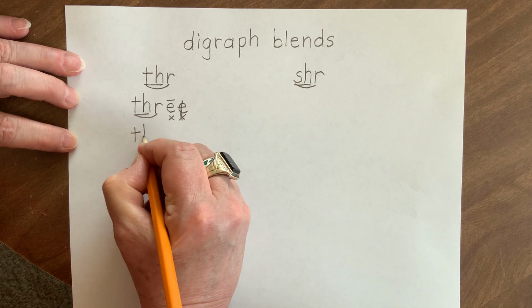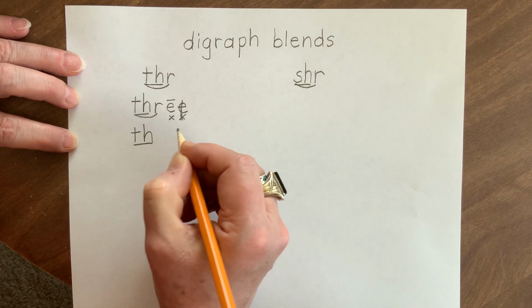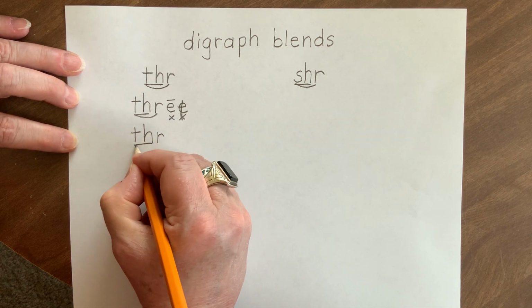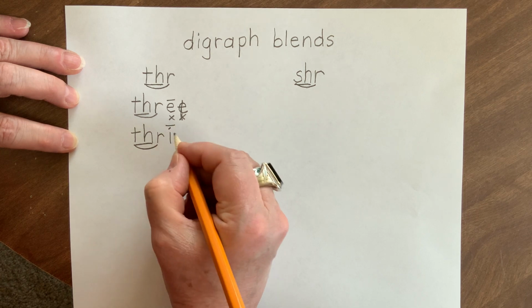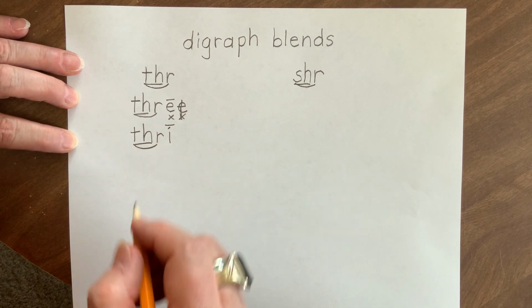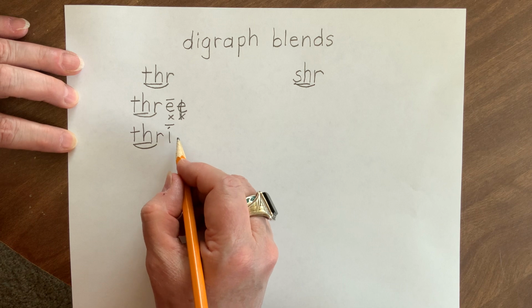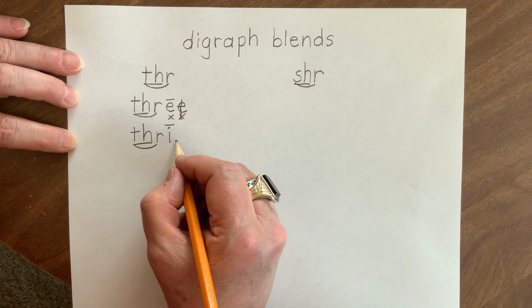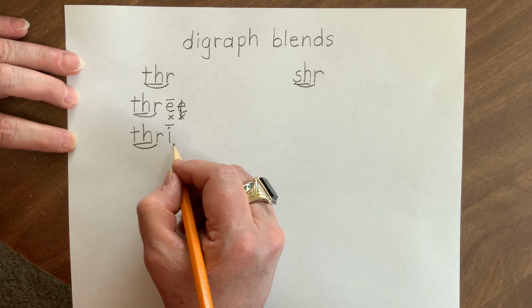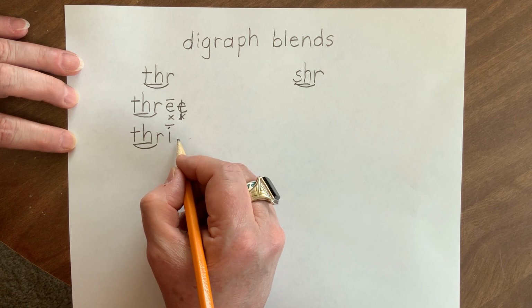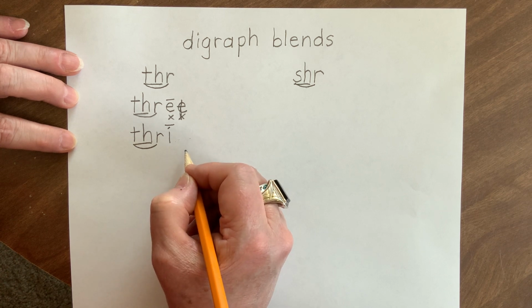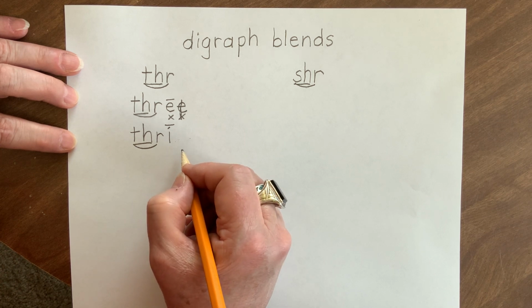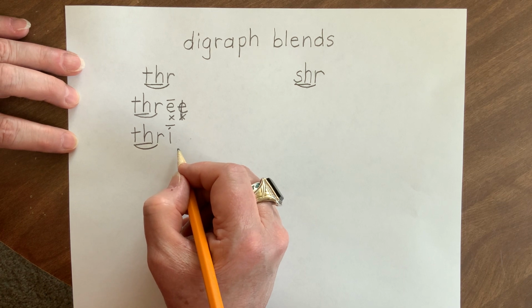It's got the TH digraph with the R on it to make a blend, thr. We hear the long I sound, thri. Now we know something is going to give power to that I. It's most likely going to be something with an E on the end. But will it be an S or a C? I-S-E or I-C-E? I don't know which one you guessed, but do you remember how to spell the word ice?